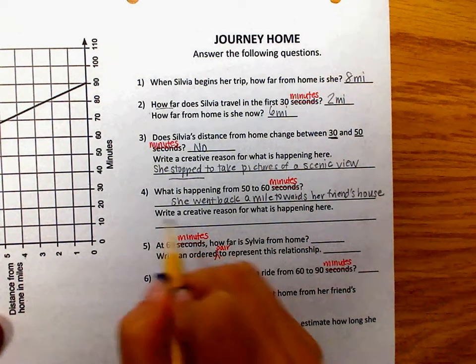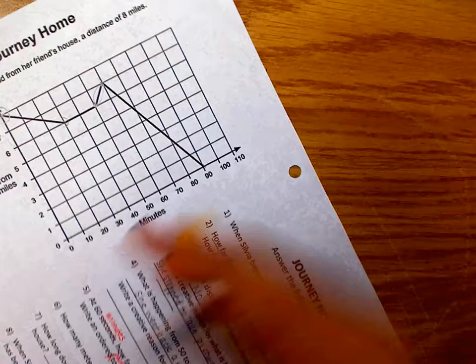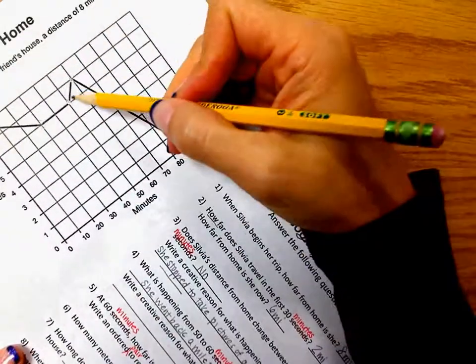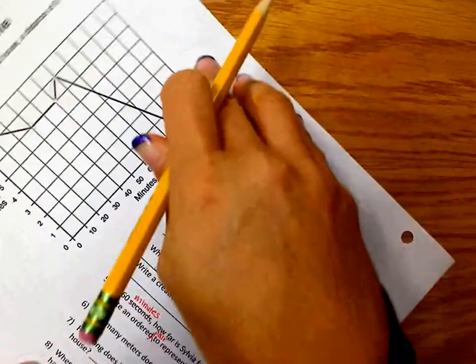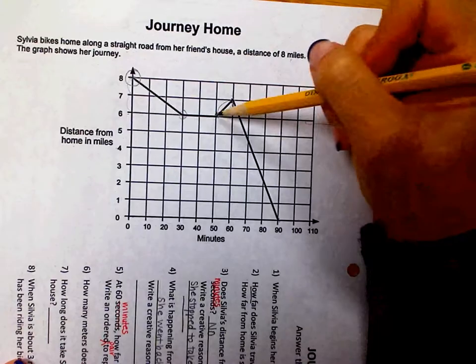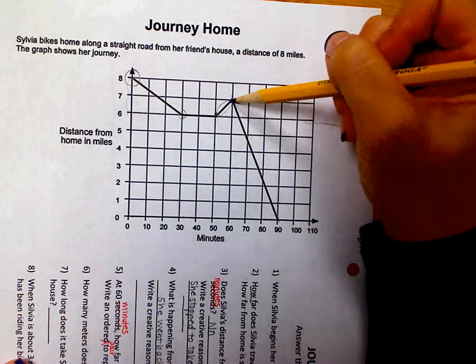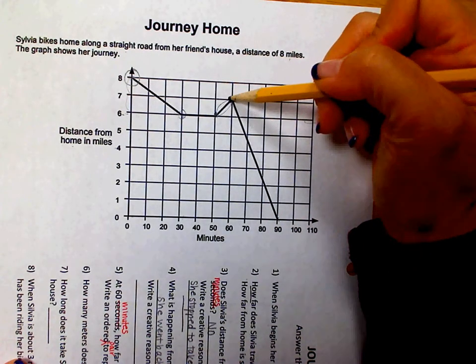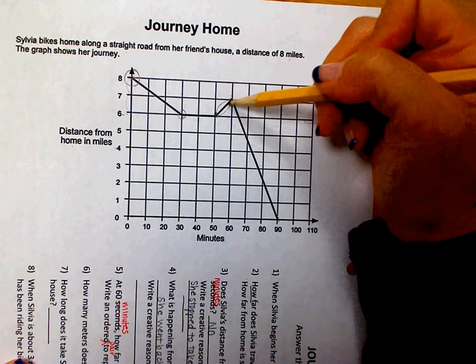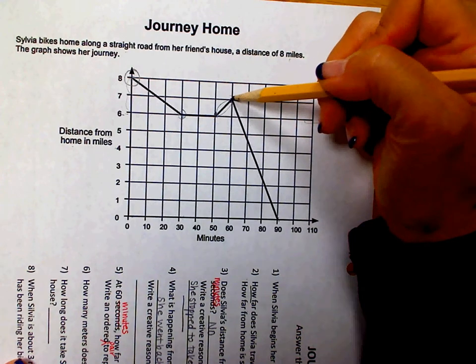Write a creative reason for what is happening here. So she went a mile back. That takes her a good 10 minutes. Okay, so she went back 1 mile. She went from 6 miles away from home to 7. So she went back 1 mile, but she didn't go all the way back to her friend's house. So maybe she realized that there's a neighbor, like a mile back, that she forgot to drop something off to, because she didn't stay there.